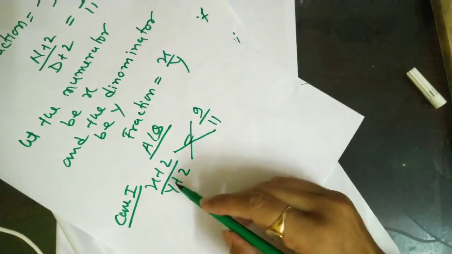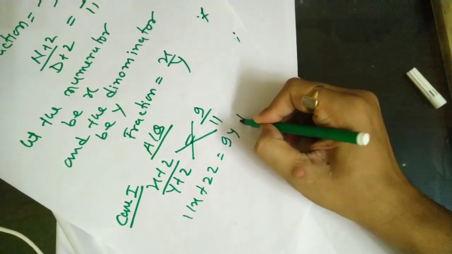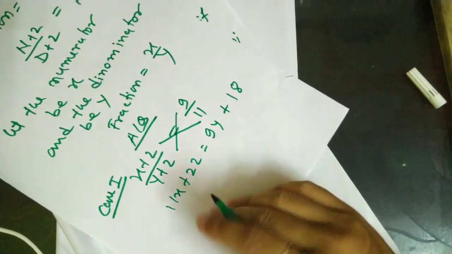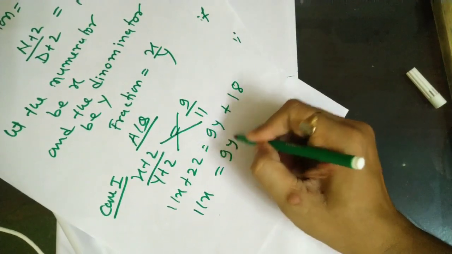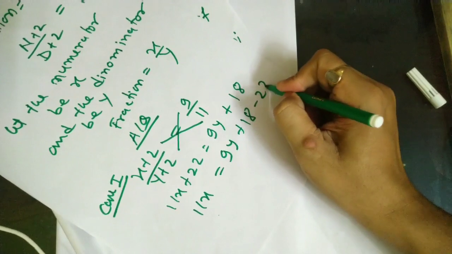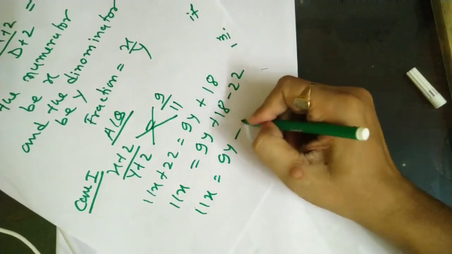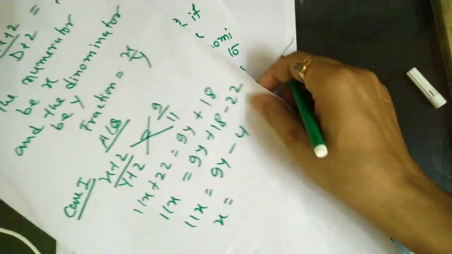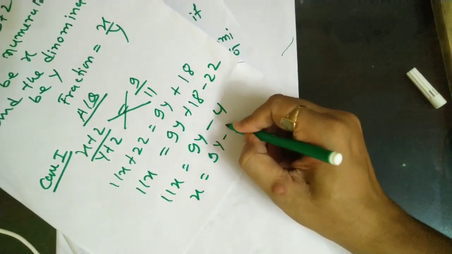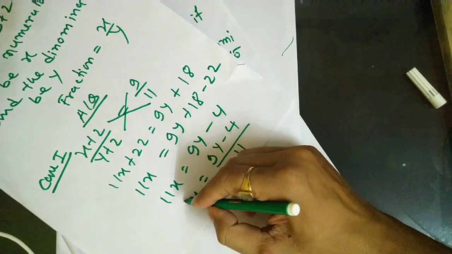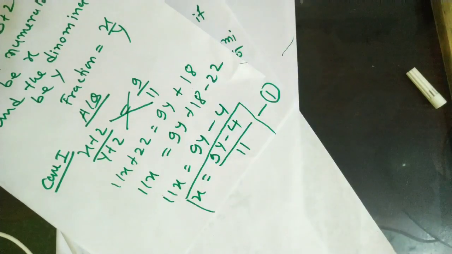Now if we cross multiply, 11 into x, we get 11x plus 22 is equal to 9y plus 18. Here we can take the 22 to the right hand side, so we get 9y plus 18 minus 22. So 11x will become 9y minus 4. Ultimately we get the value of x in terms of y: x is equal to (9y minus 4) divided by 11. We can mark it as equation number 1.